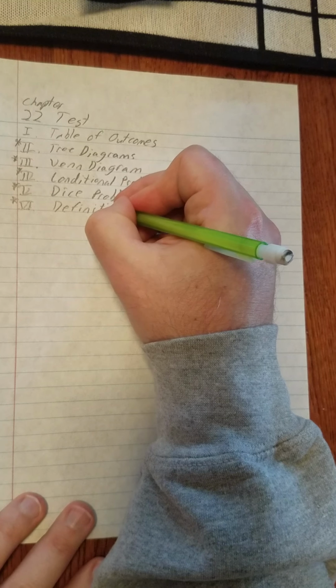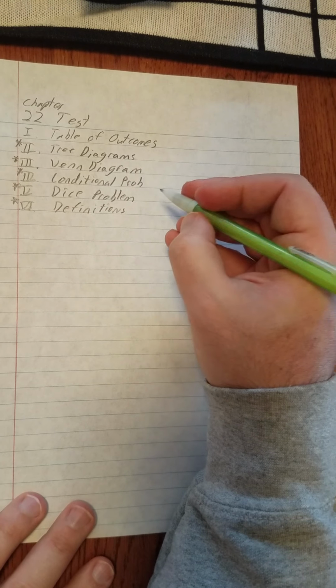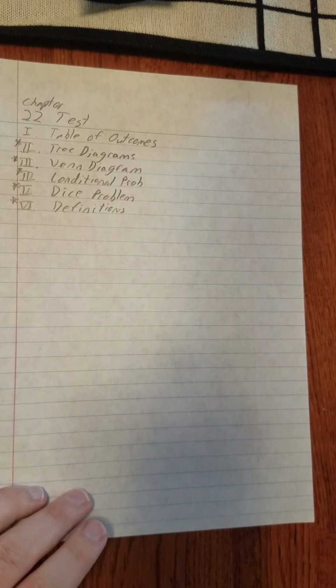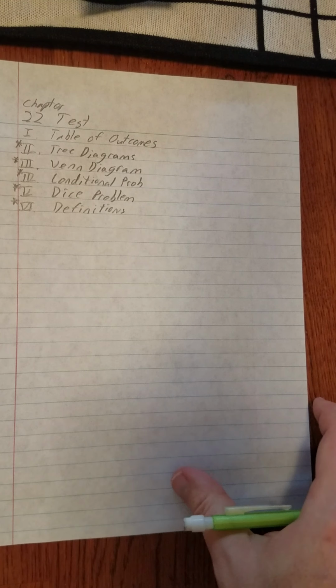If you don't know what mutually exclusive is or independent, you probably would get those wrong. Then Thursday would be the test.